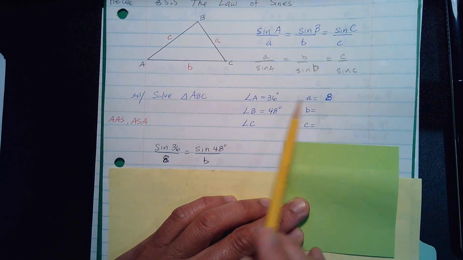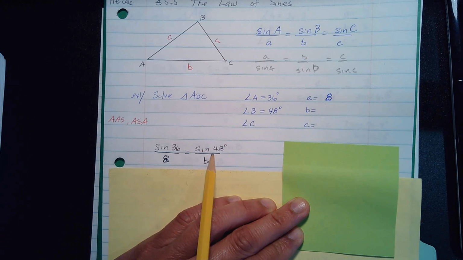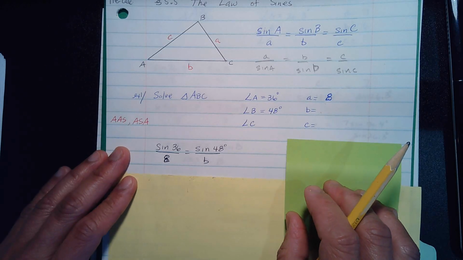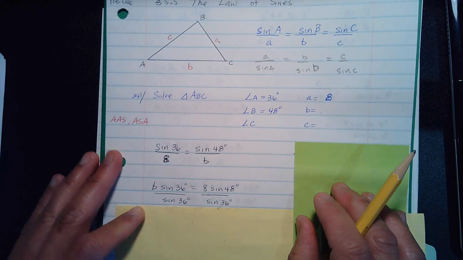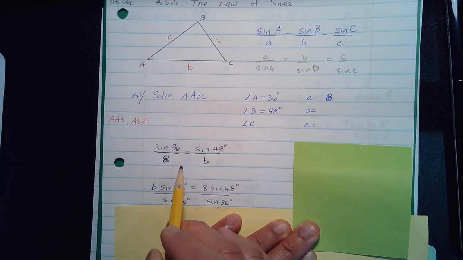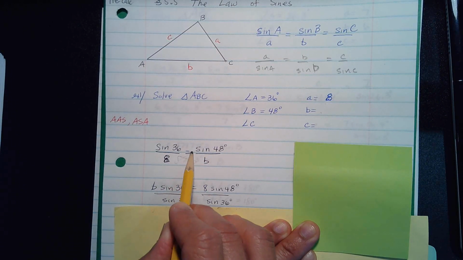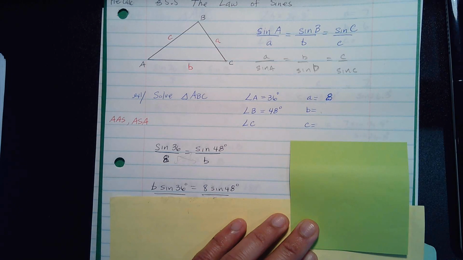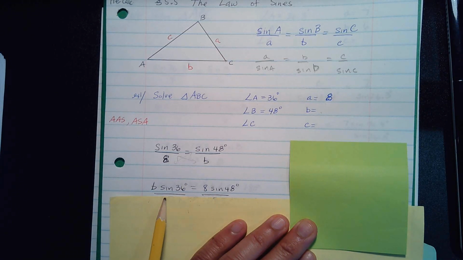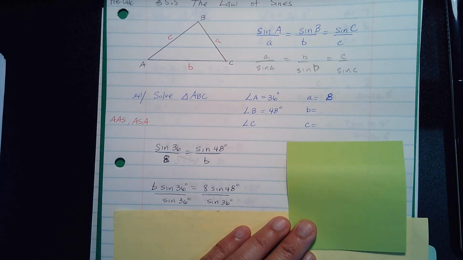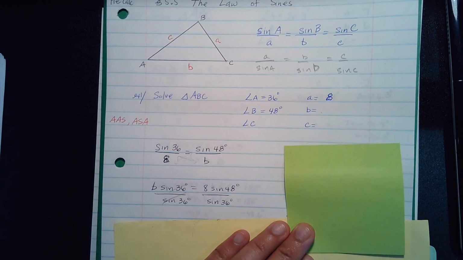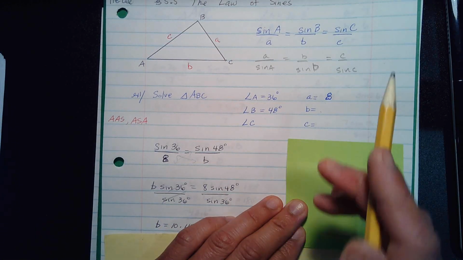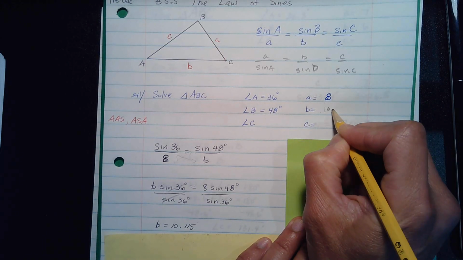Again, sine A over A equals sine B over B. We're going to find this missing side. You could just use your cross product property, which is we multiply across. So this is B sine 36 equals 8 times sine 48. Divide both sides by sine 36. So now B is by itself. So B is equal to 10.115. So let's write that down. 10.115.